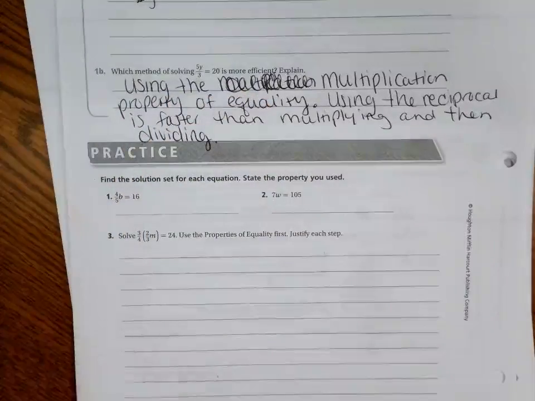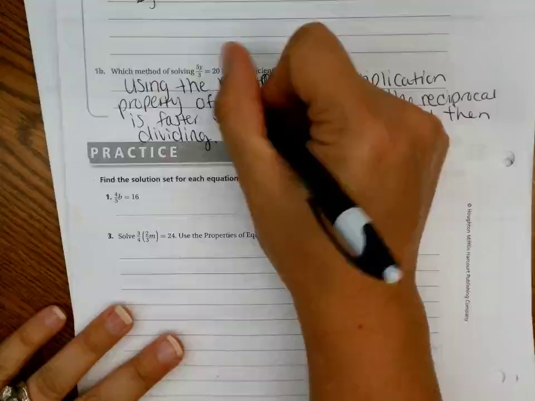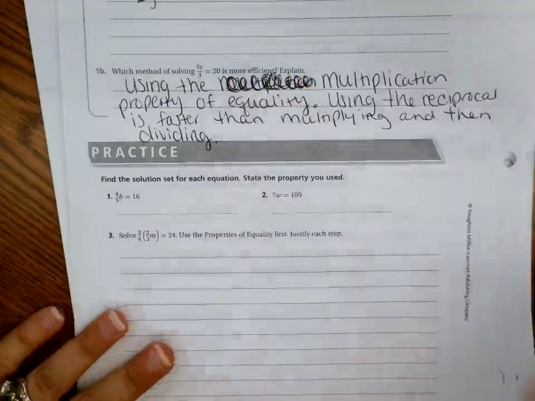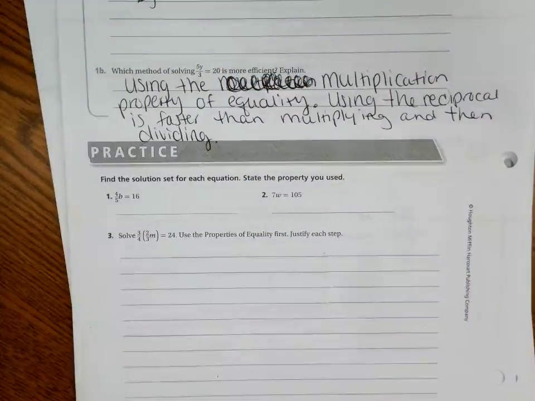Okay. Using the multiplication property of equality, because using the reciprocal is faster than multiplying and then dividing. You have one less step.